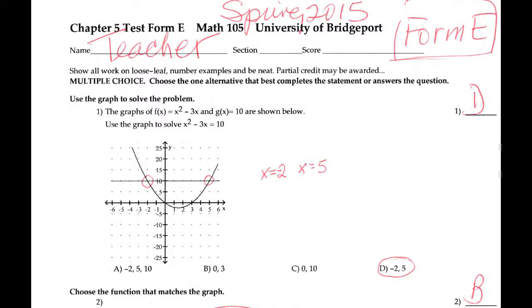So as we start off here, we have this graph. It's a parabola, and we want to find when, in a sense, y equals 10. So there's our y equals 10 line, and we're looking then for our x values. So as we go down here, we see x is a -2. As we go down here, x is a 5.